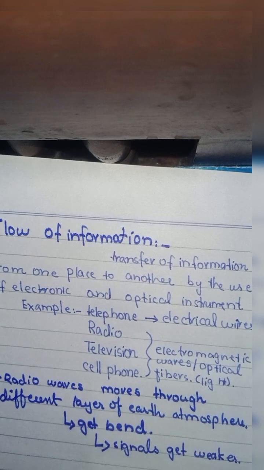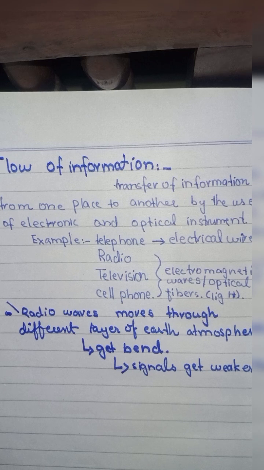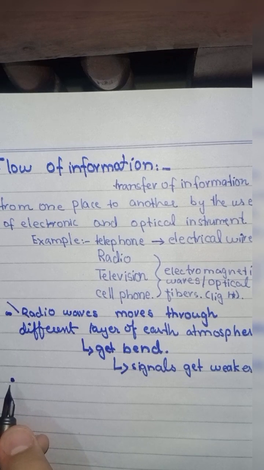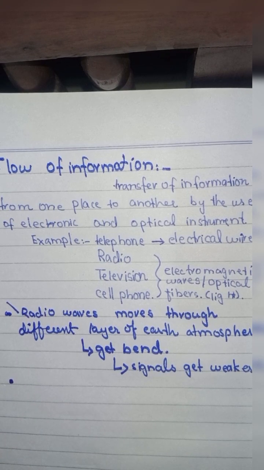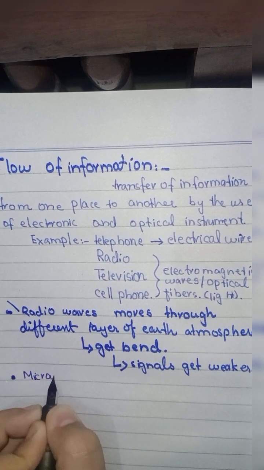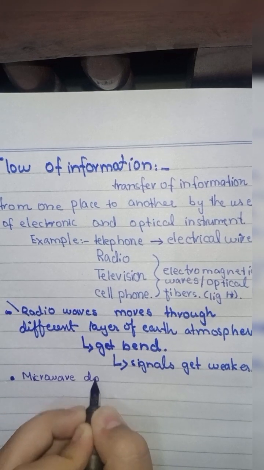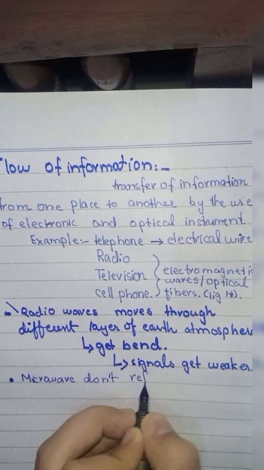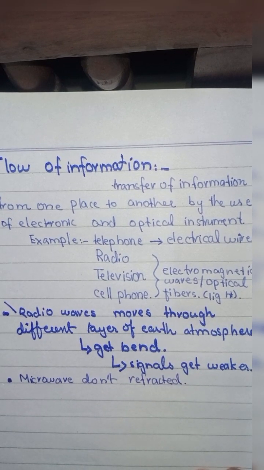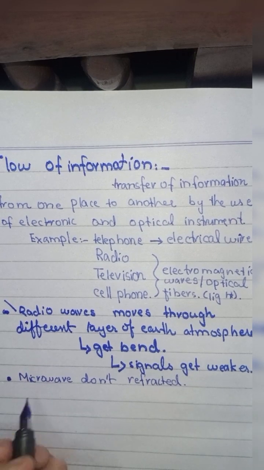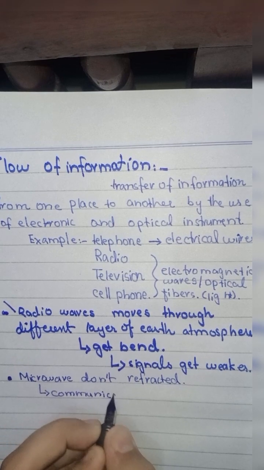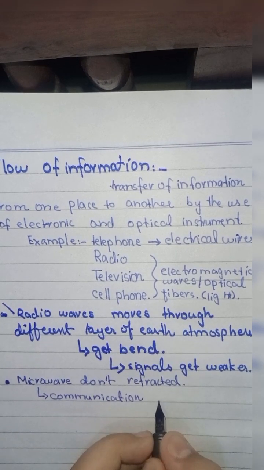Now the second point: microwaves are not reflective the way radio waves are. Microwaves do not reflect or get bent. This is because microwaves are used in communication satellites, so they do not bend.